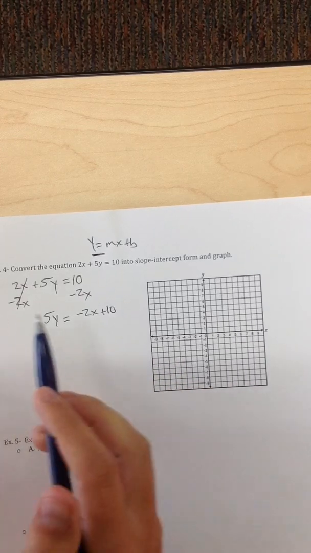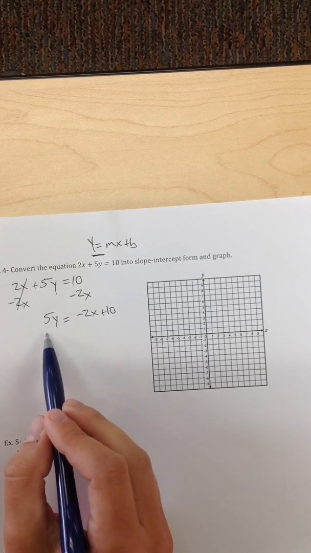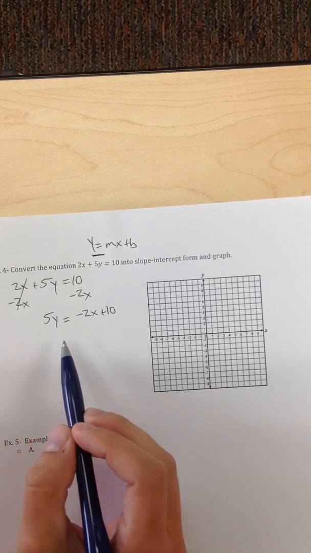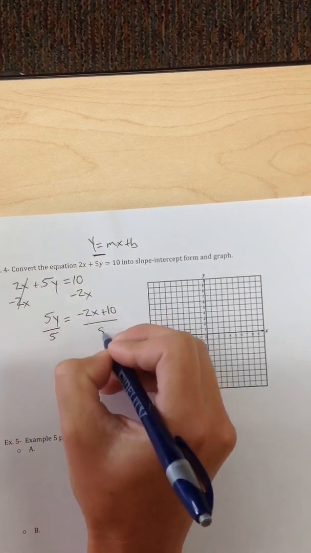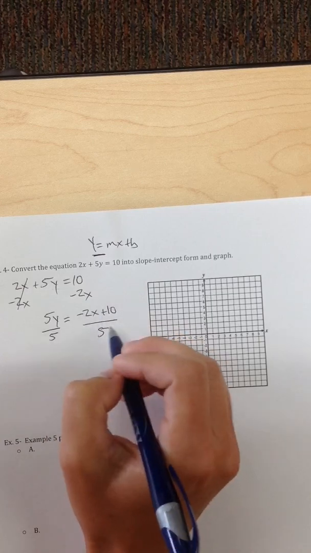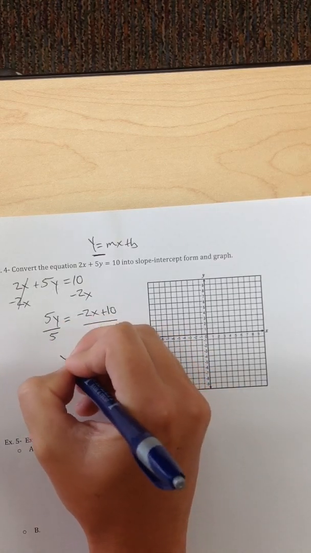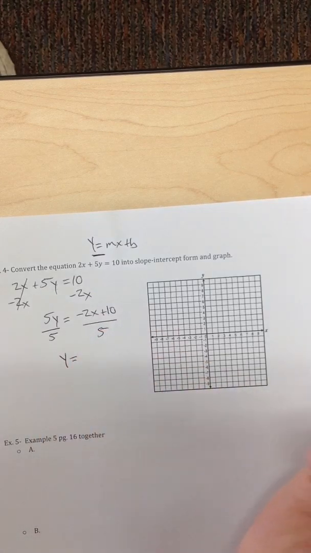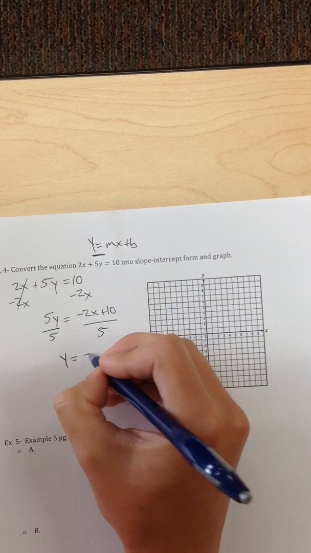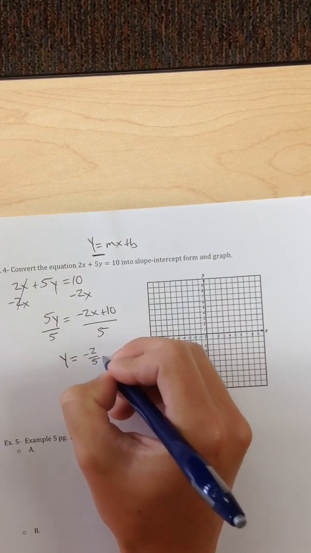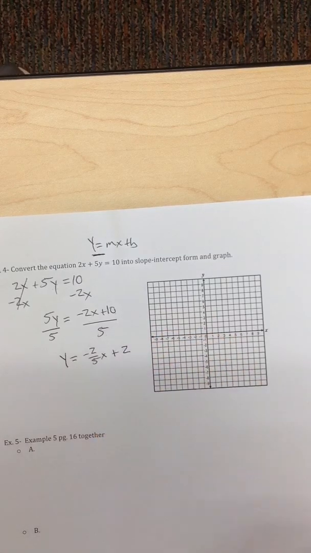And then to get rid of the 5y, well, they're right next to each other, so that means multiply. So we would do the opposite of multiplying, which would be dividing. So we're going to divide by 5 on each side. And we got to make sure that we divide everything over here by 5. So 5 divided by 5 comes out to be 1y, or just y. And then over here, taking all of those things divided by 5, it's going to be negative 2/5 x plus, and then 10 divided by 5 is 2.